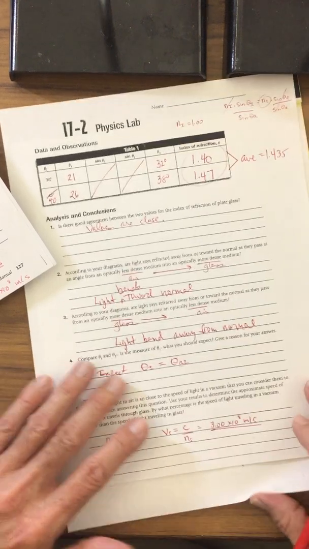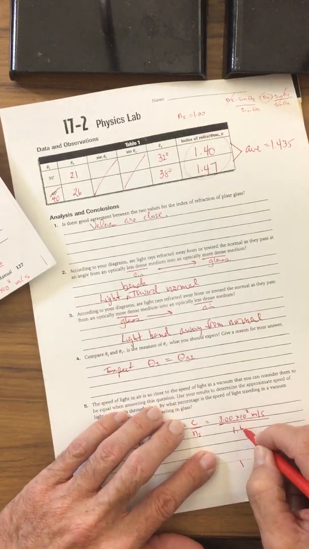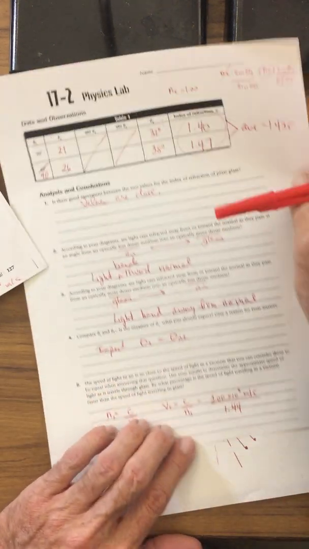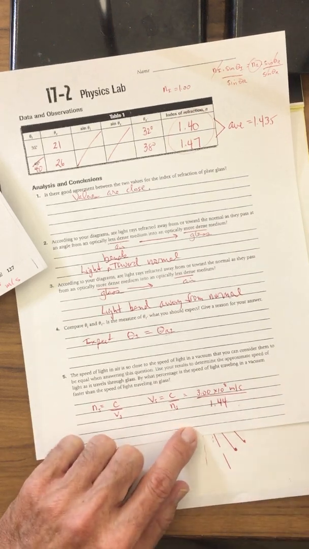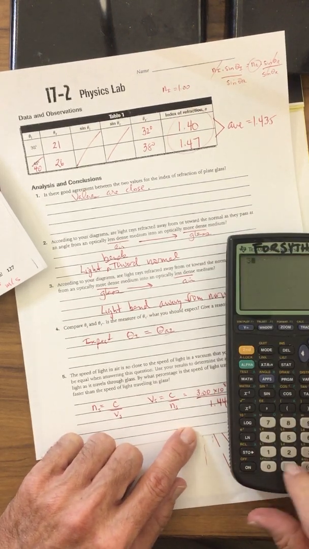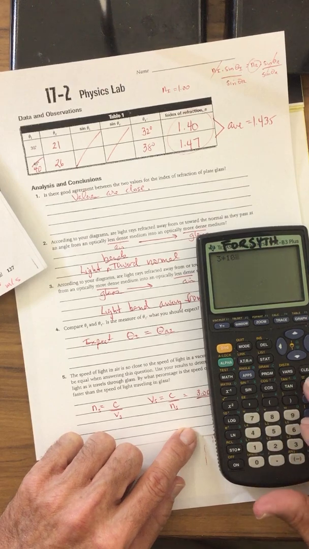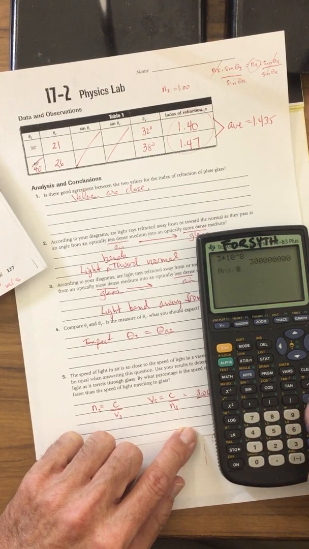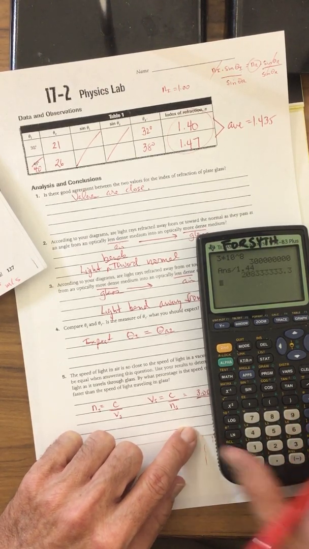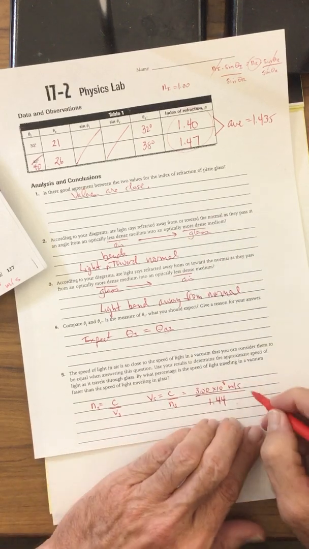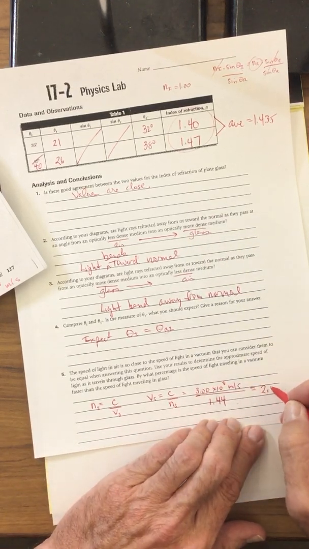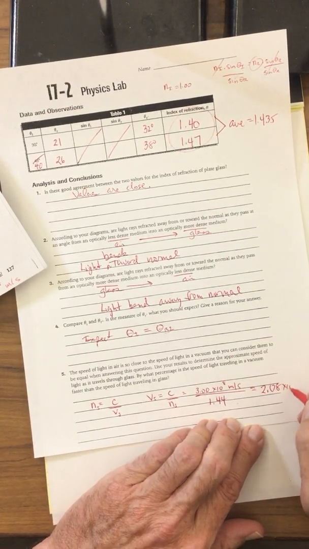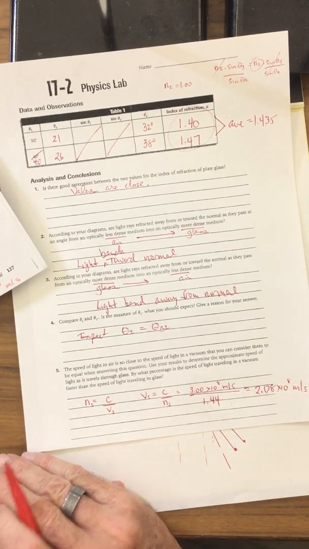And if we plug that value in, we'll just say 3 digits, 1.44. Taking the speed of light, 3 times 10 to the 8th divided by 1.44, the speed of light in glass is going to be equal to 2.08 times 10 to the 8th meters per second.